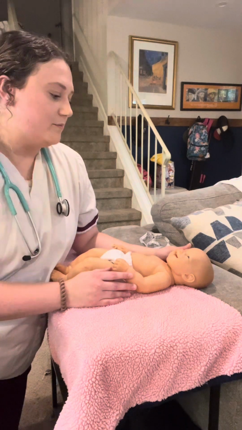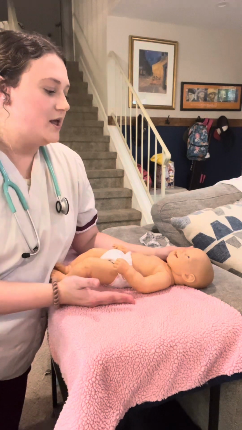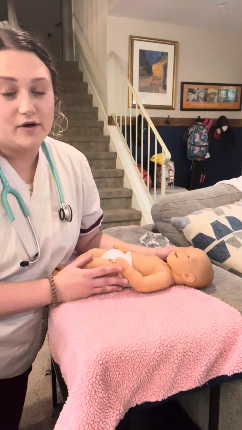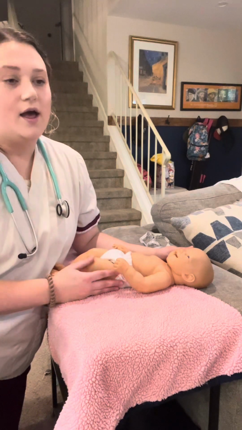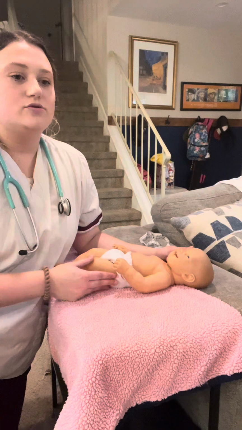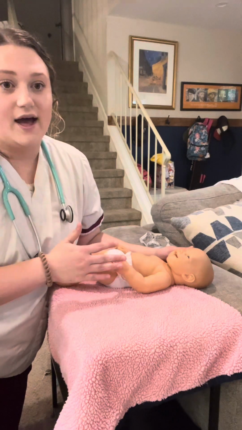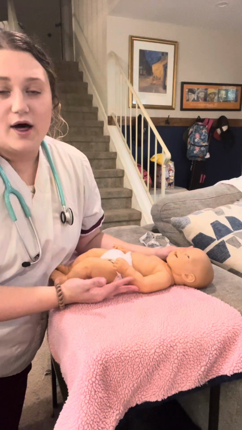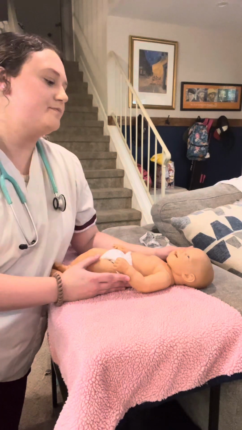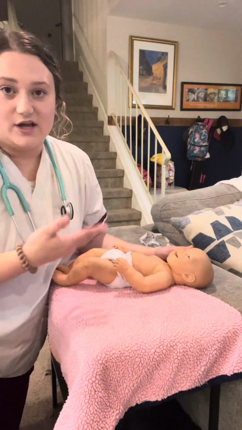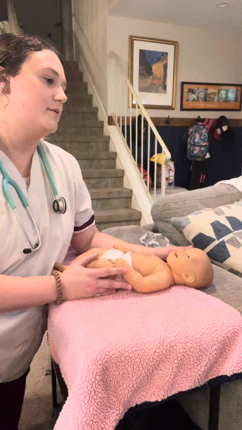And then we'll get more information as far as birth history. So how this baby was born, whether vaginally or C-section, if there was any trauma during the birth, how fast the baby came out, how long labor was, and this baby was born vaginally and full term. So that's good to know.